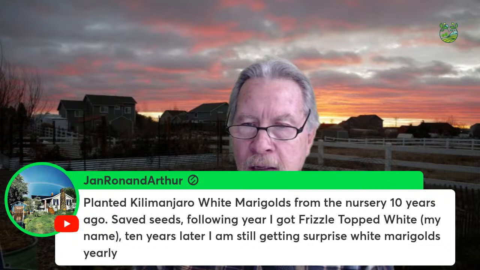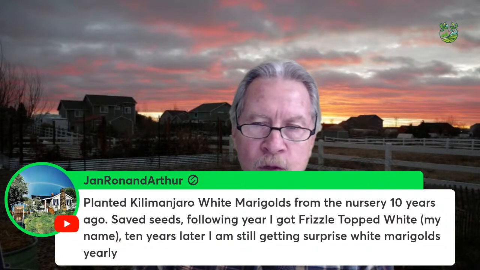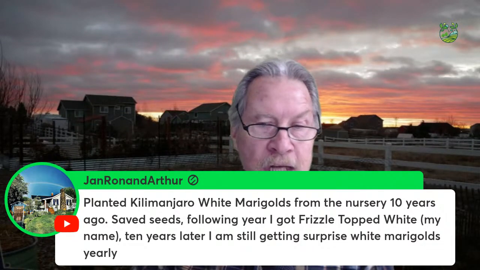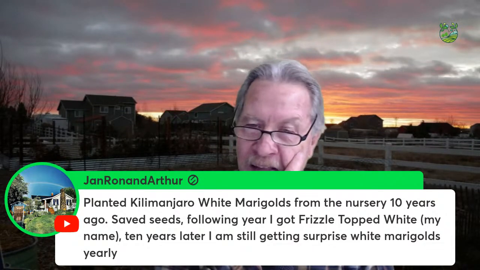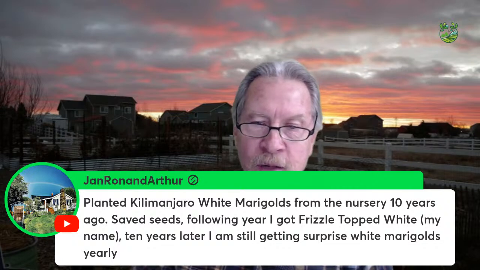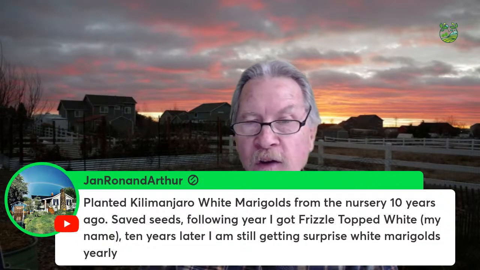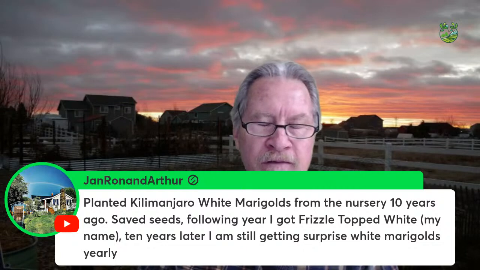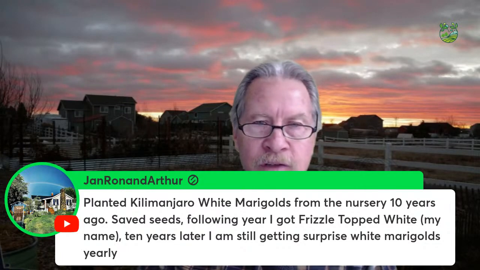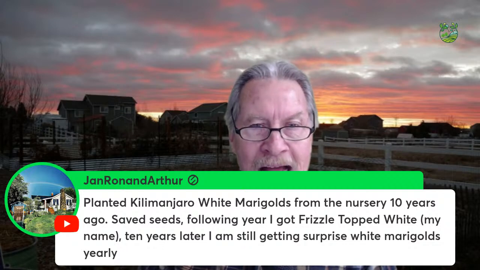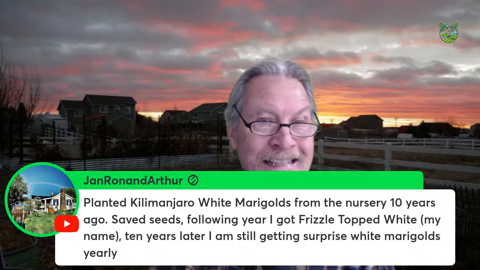Jan, Ron, and Arthur are saying, planted Kilimanjaro white marigolds from the nursery 10 years ago, saved seeds. Following year, I got frizzled topped white, and that's their name. 10 years later, I'm still getting surprise white marigolds yearly. Yeah, so this is another important aspect of the saving of your seeds, particularly if it's a hybrid. It takes time for the genetics to stabilize.